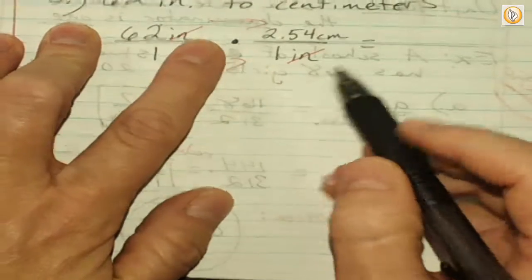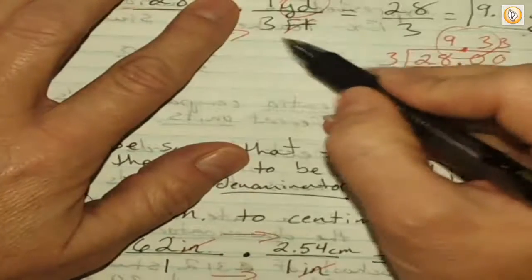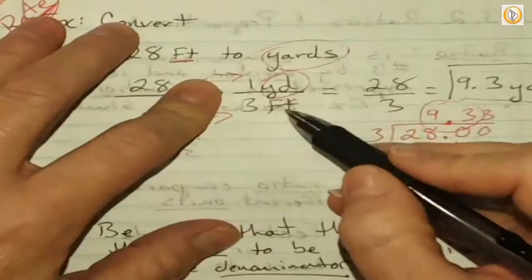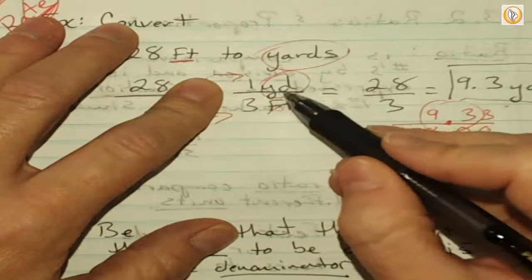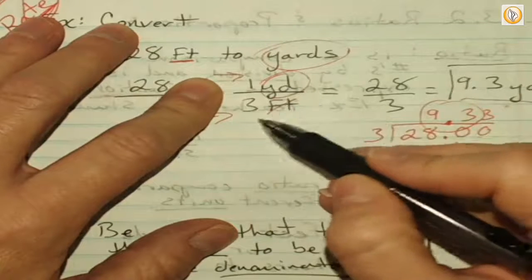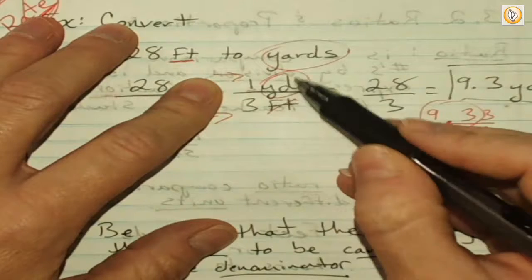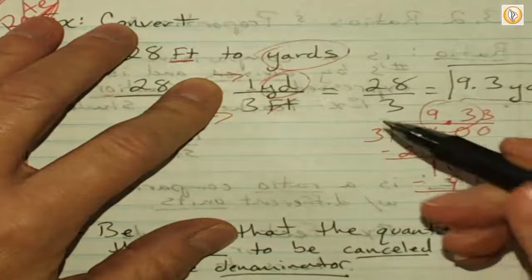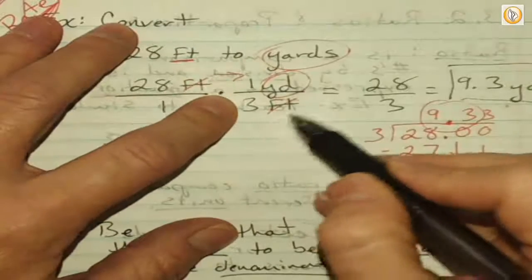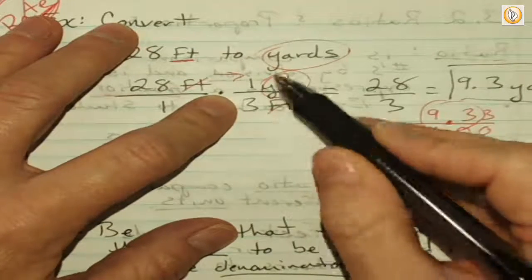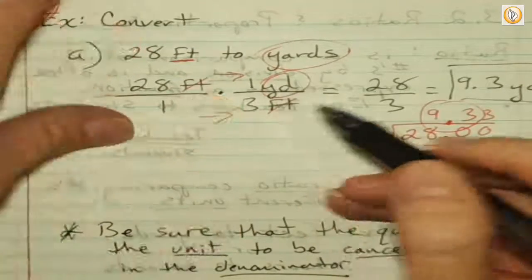Because feet in this case are smaller than a yard. 1 yard equals 3 feet. 1 foot equals 1/3 of a yard, right? So however many feet there are with that yard is what you put there.